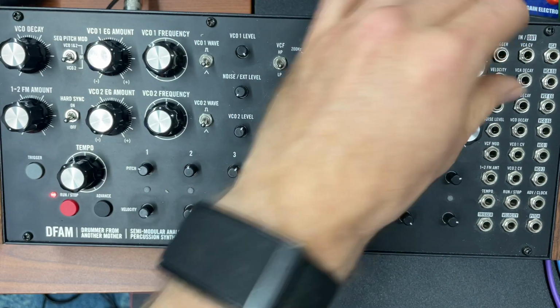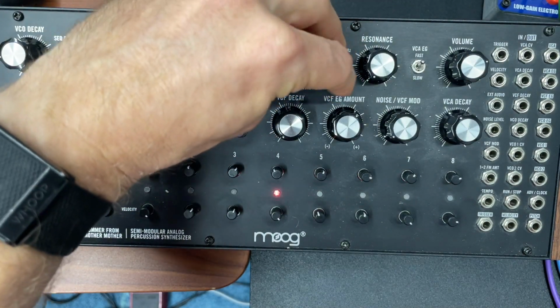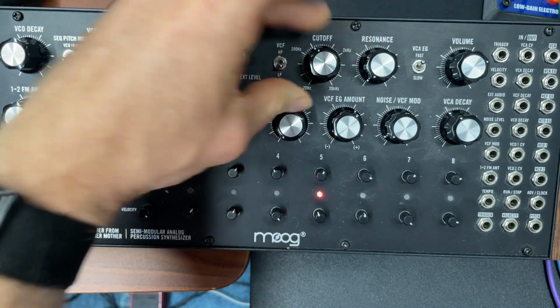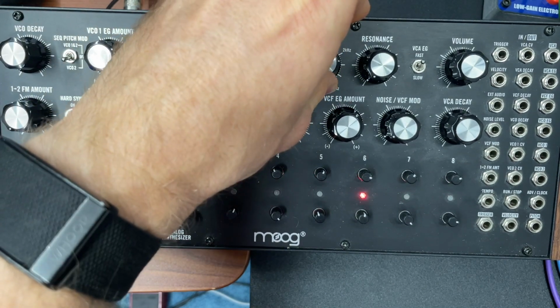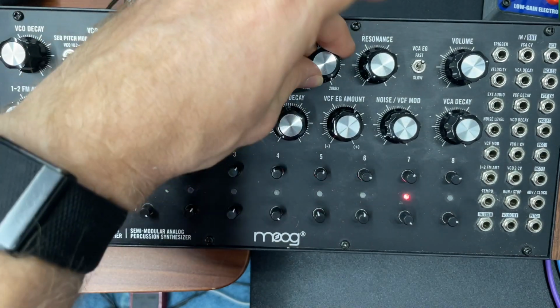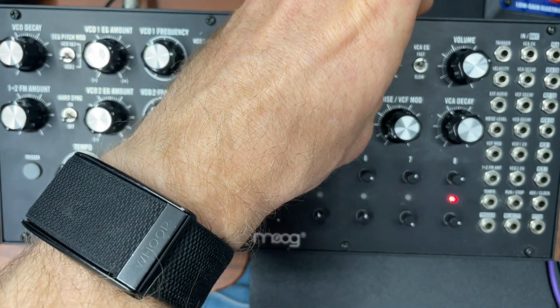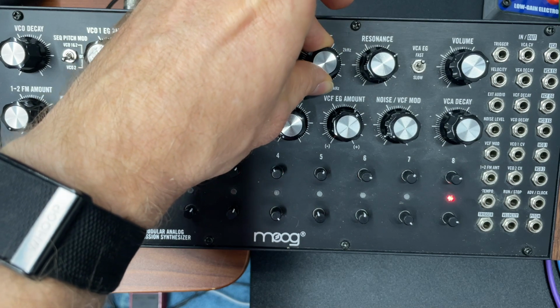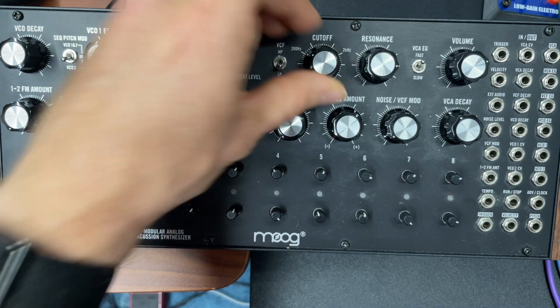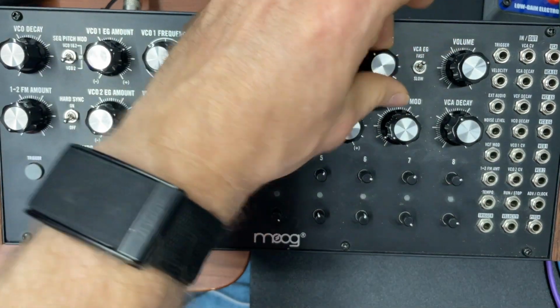Okay, so basics. Cutoff knob. We can filter high frequencies. We can do the opposite of that. If we put it in high pass, we can lose the low frequencies. We have resonance. And you can hear it gets pretty pitched.